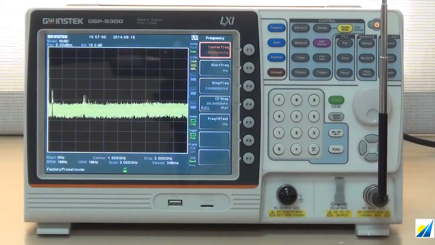The noise floor of a spectrum analyzer is mainly related to the attenuator design, the preamp design, and the RBW, the resolution bandwidth, and the VBW, video bandwidth. Video bandwidth is the post-detection filter bandwidth, which just smooths out a signal of interest. Suitable settings can reduce the noise floor of the GSP-9300 down to minus 152 dBm, which allows very weak signals to be measured. The setting procedures are these.